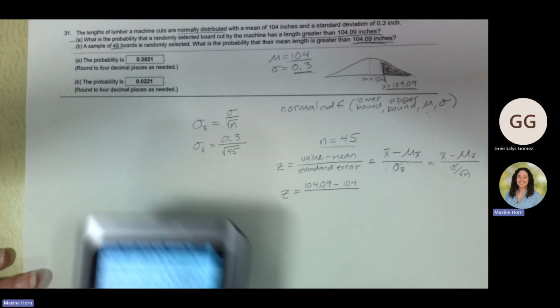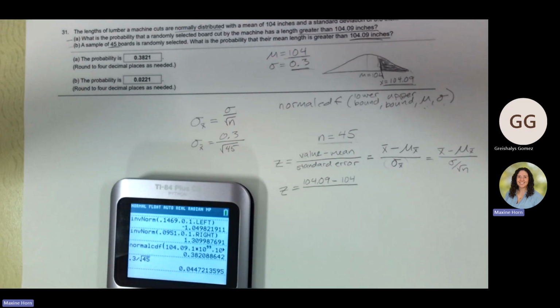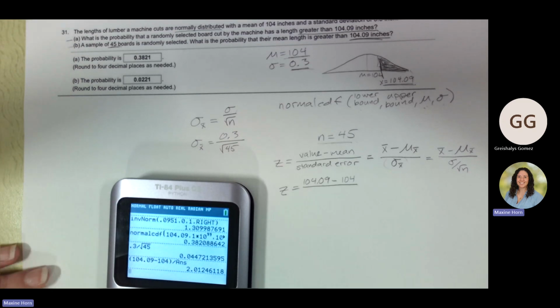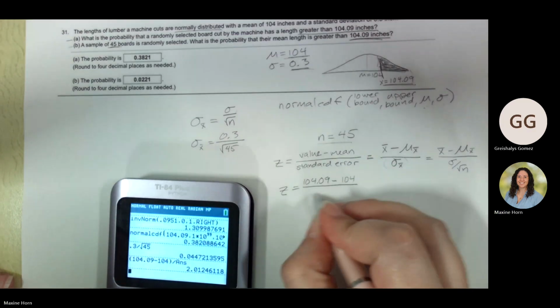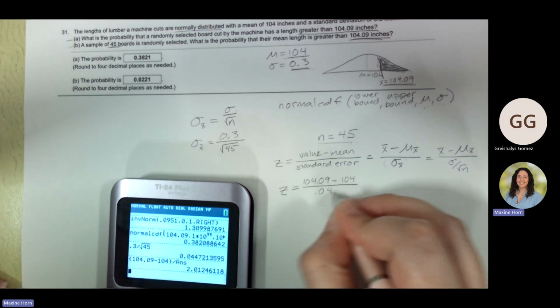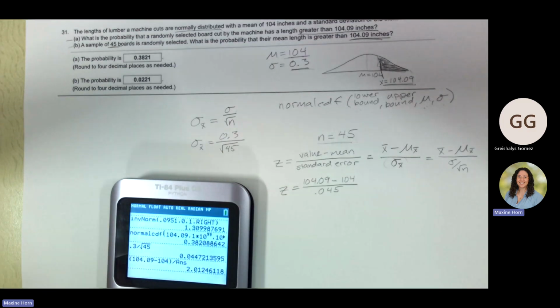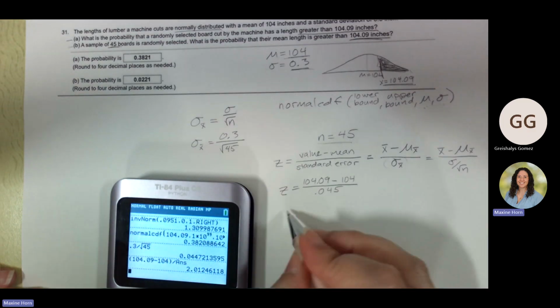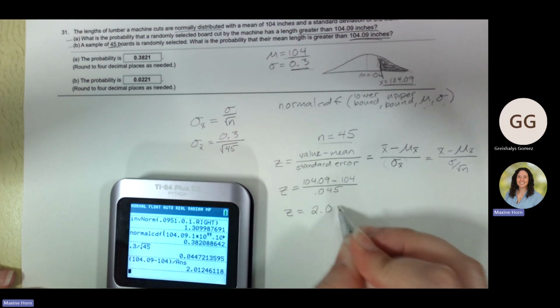Now, I'm not going to round, I'm going to use that exact number. So I'm going to say 104.09 minus 104 divided by the thing I just got. If I were to round it, it would be 0.045. So that gives me a z-score of 2.012.